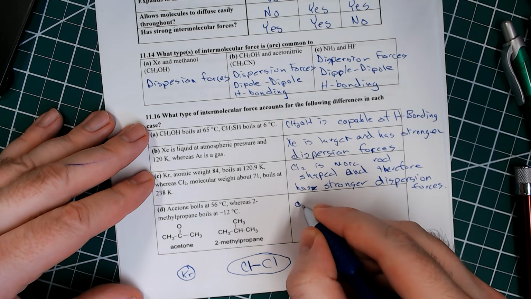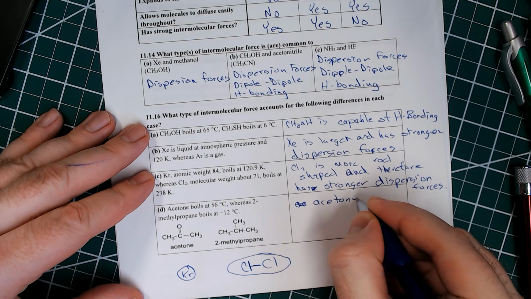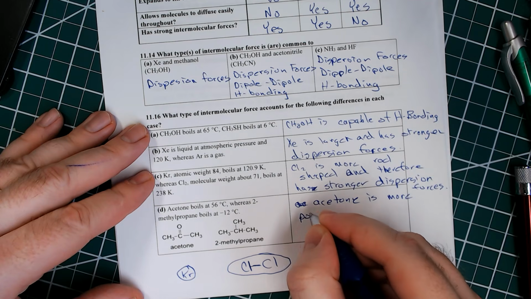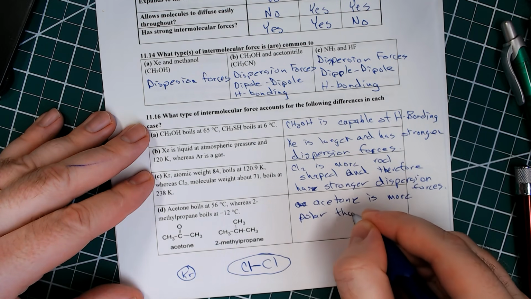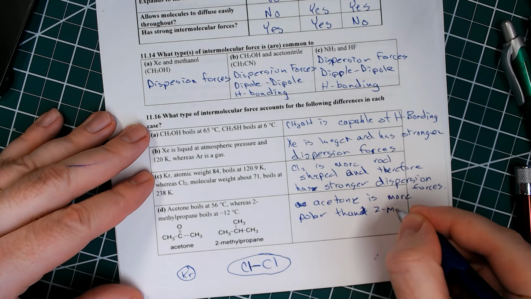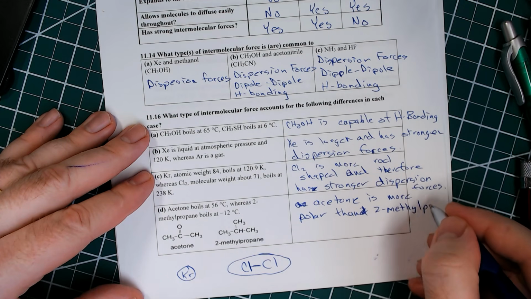So I'm just going to put acetone is more polar than 2-methylpropane.